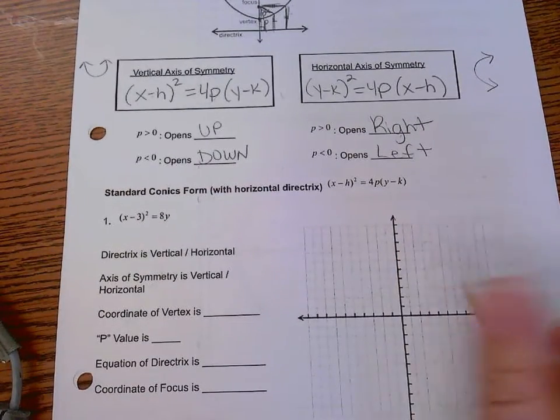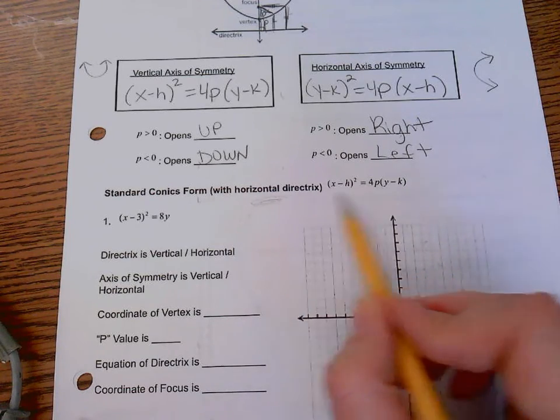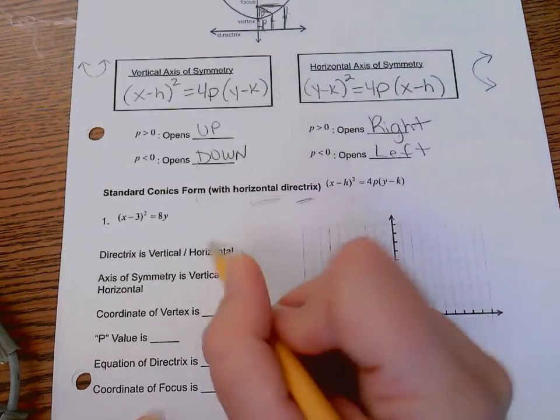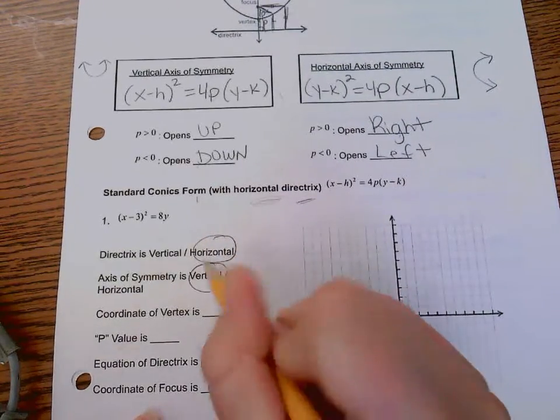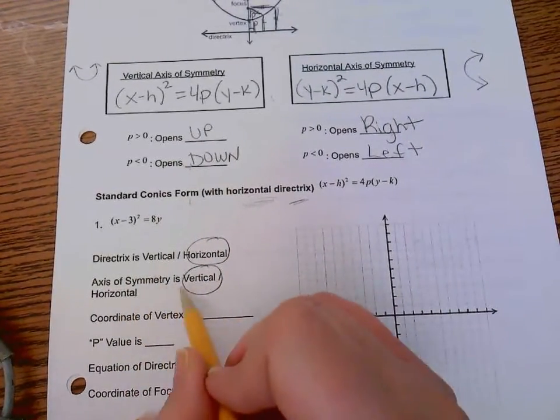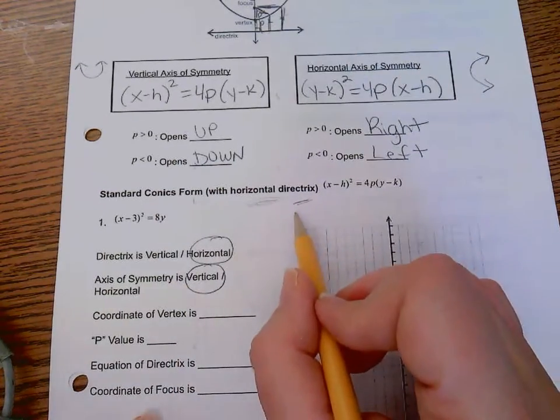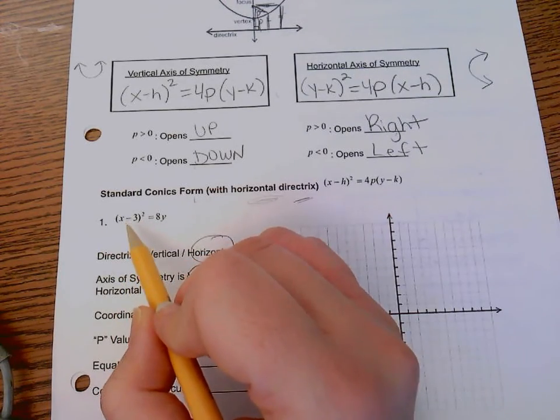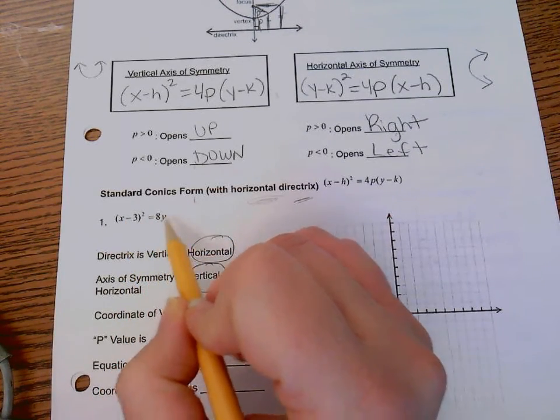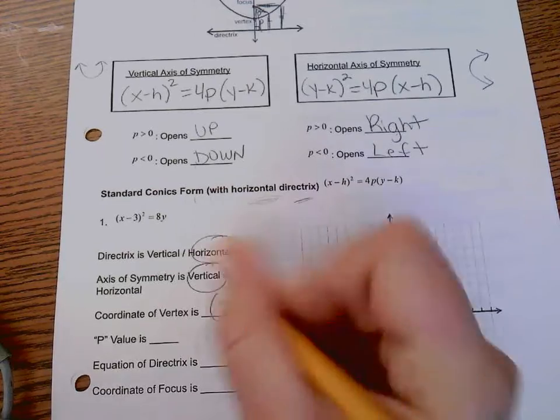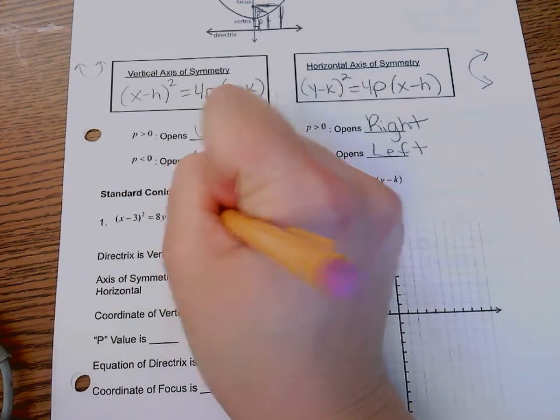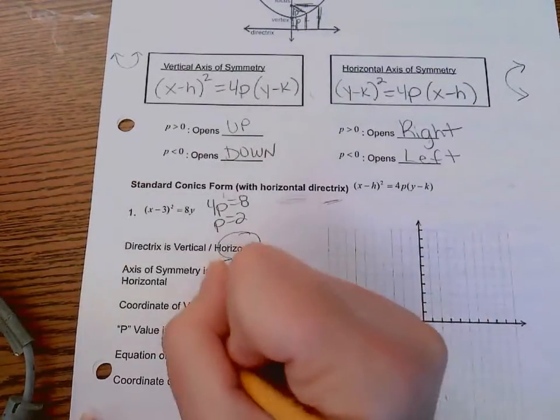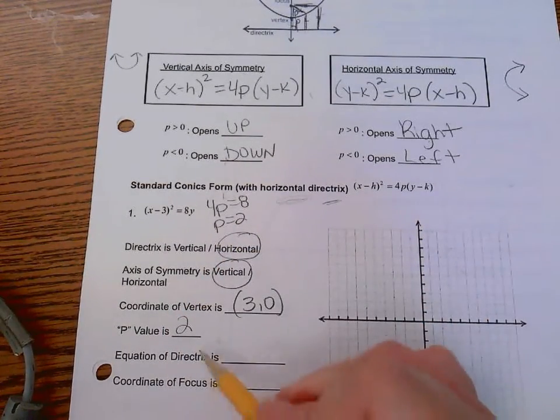So here's an example when we've got a horizontal directrix because we have a vertical axis of symmetry. I'm going to show you what horizontal directrix means in a minute, but x is being squared. So the coordinate of my vertex is right 3, up or down 0. The p-value, if 4p is 8, then p by itself is just 2. I have to divide by 4.